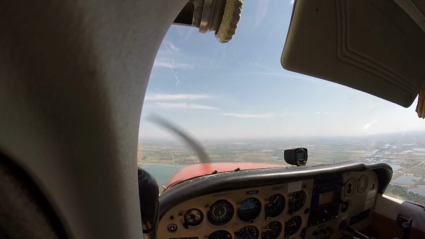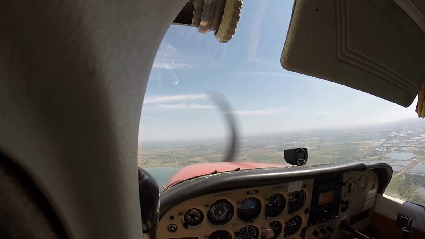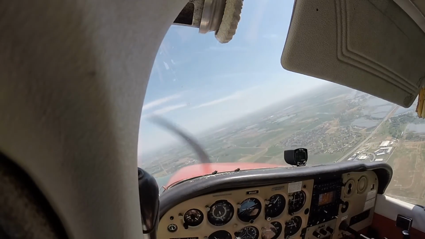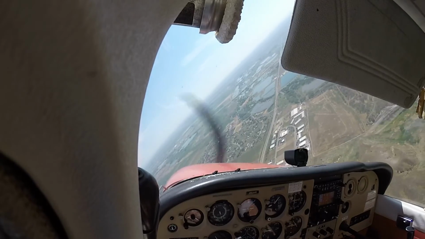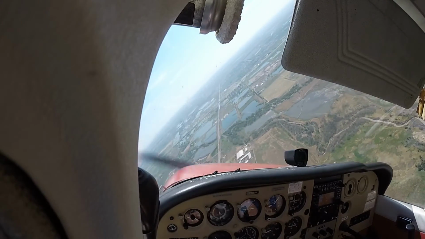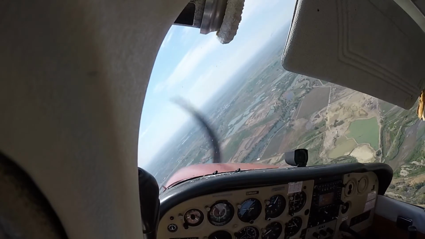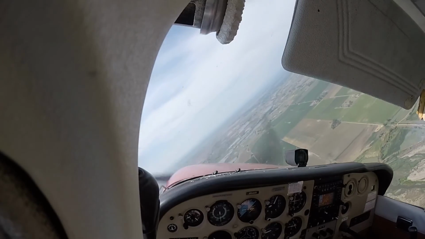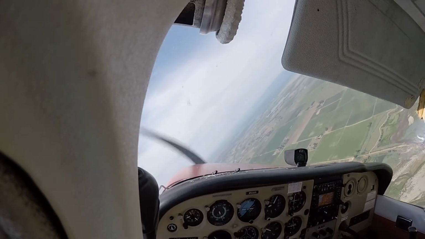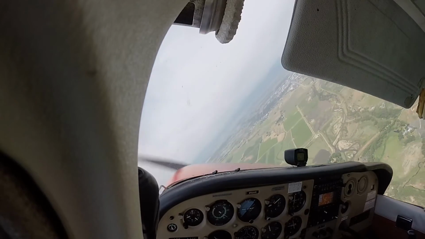Longmont traffic, helicopter 1950 down, 6 nautical miles out of the final, inbound for landing on the RNAV GPS 29er. Longmont traffic, Cessna 250 Charlie is turning downwind 29 full stop. Longmont traffic, Grand 2 Charlie Tango is departing runway 29er.